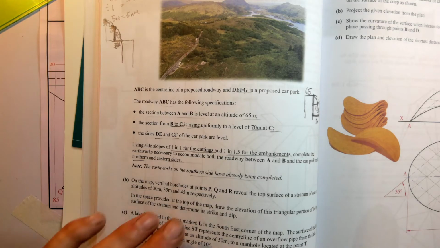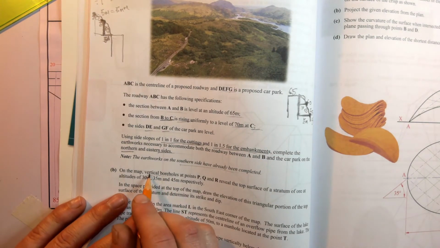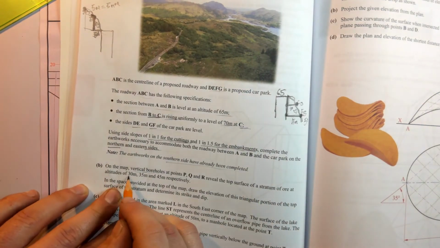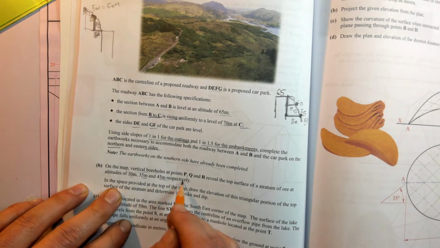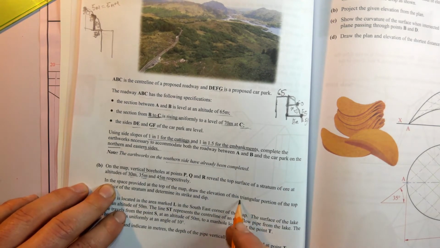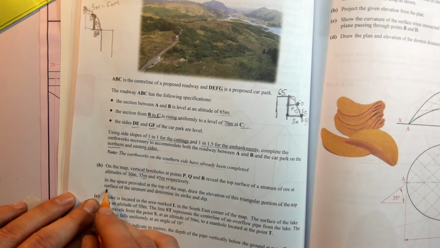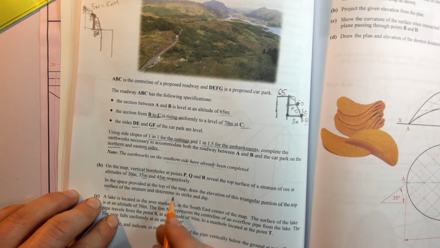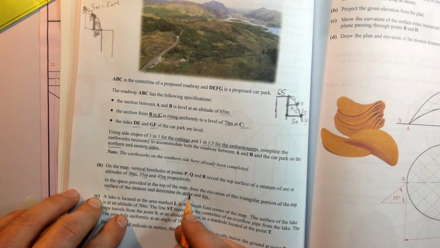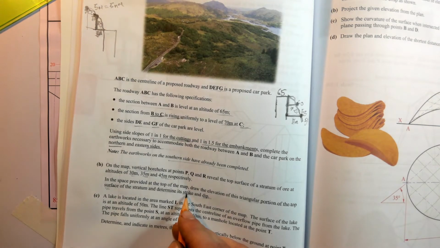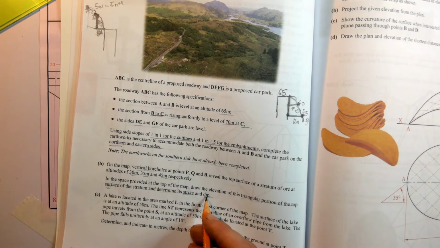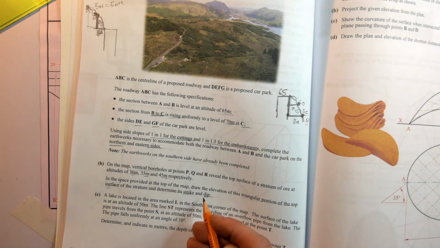So part B, on the map, vertical boreholes. That's a very important word, vertical. P, Q and R reveal the top surface of a stratum of ore at altitudes 35, 35 and 45 meters respectively. In the space provided at the top of the map, draw the elevation of this triangular portion of the top surface, so technically it's a lamina, of the stratum, and determine its strike and dip. The strike is a level line on the surface, so it's a horizontal line in elevation and a true length in plan. And the dip is the true inclination of the surface to the horizontal plane.